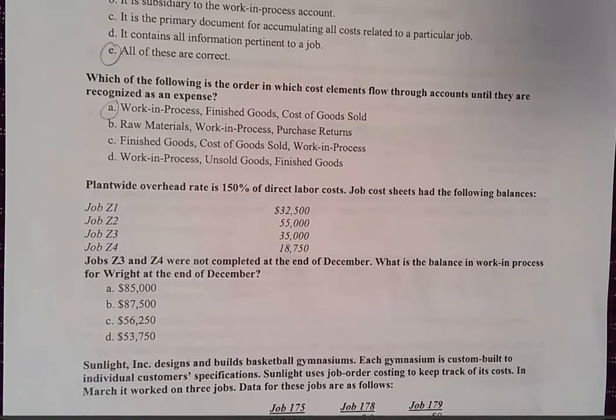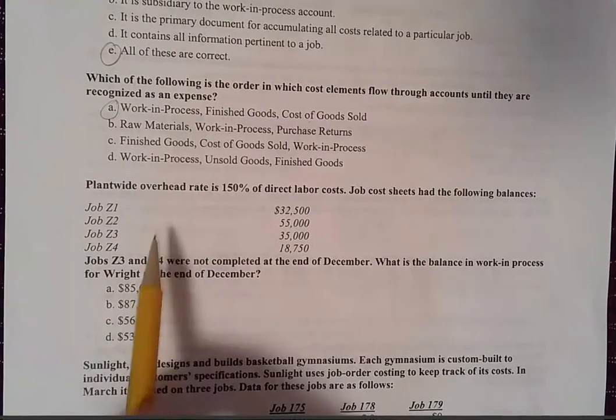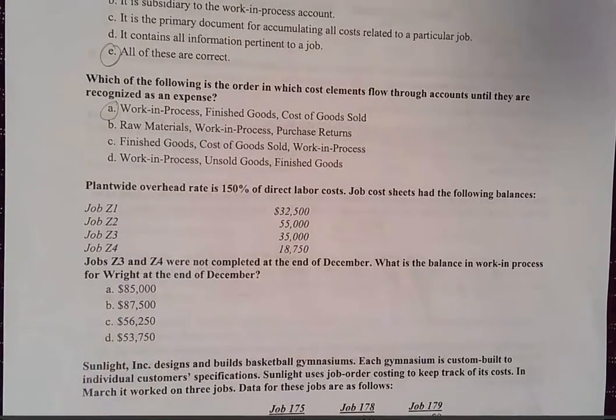Looks like we may have some calculations here. It says plant-wide overhead is 150% of direct labor costs. Okay, so we've got direct labor cost as our activity level. That sometimes happens whenever we have highly skilled employees. We use cost rather than hours because there's so much variance in how much they make per hour.